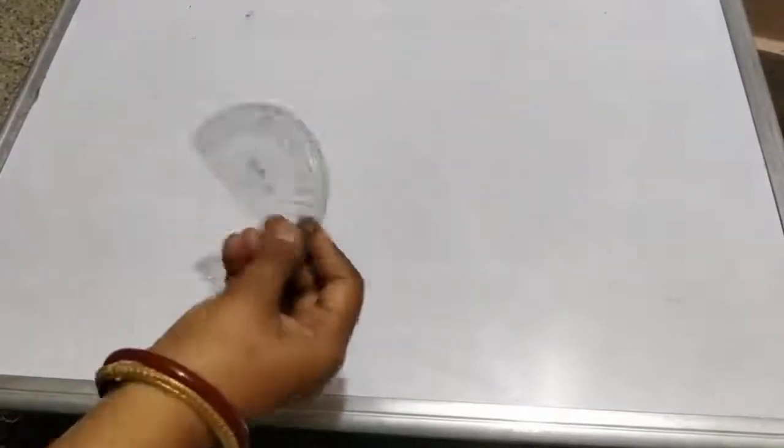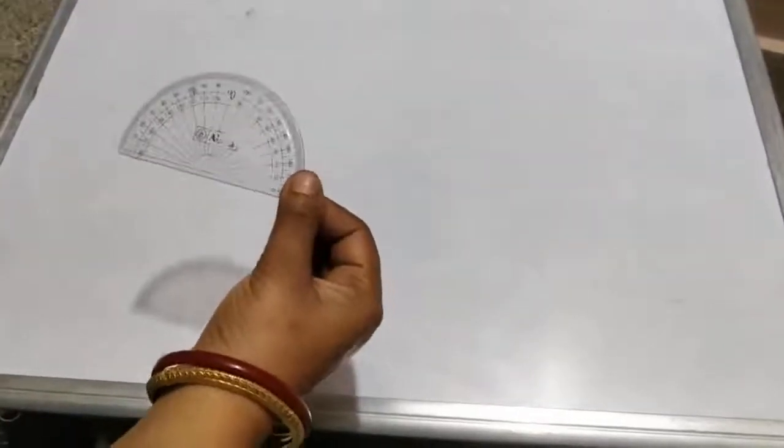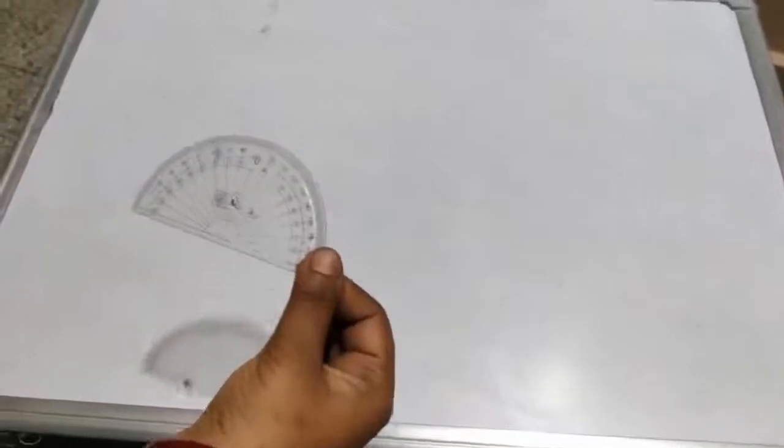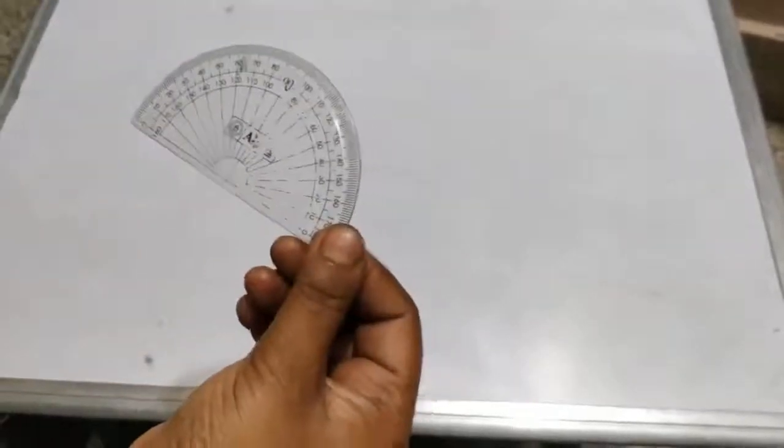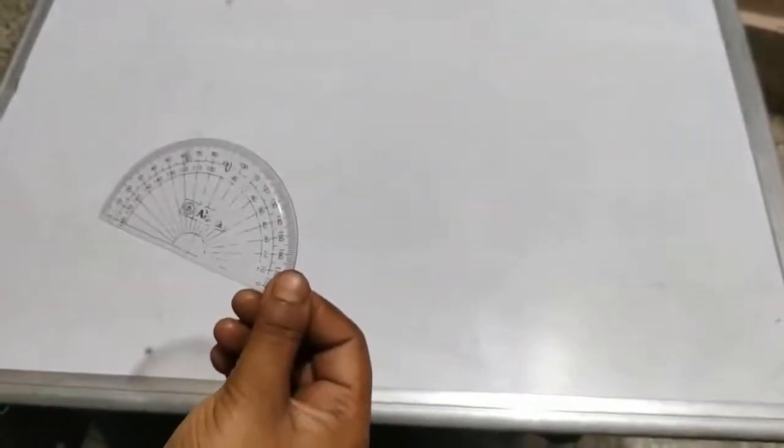Now I am going to show you an instrument. This is protractor. We use this protractor for measuring an angle.